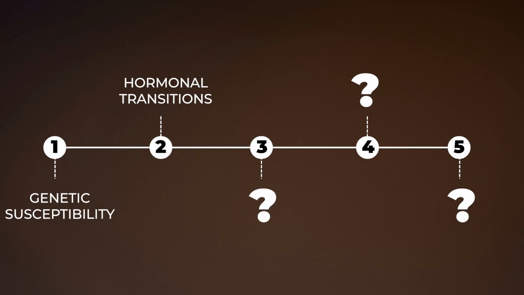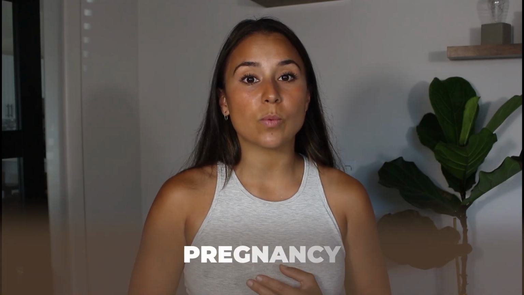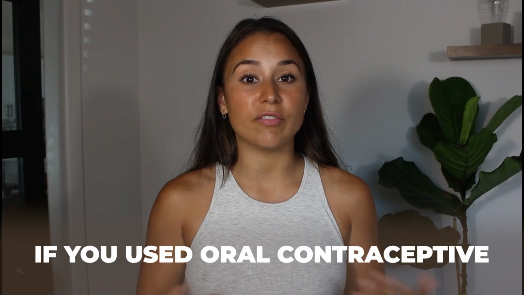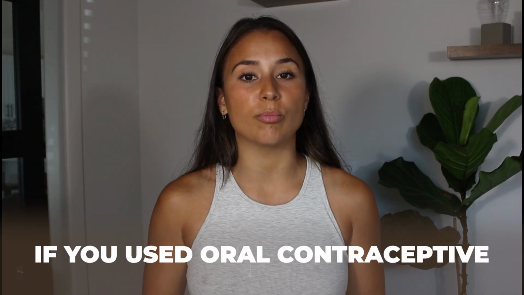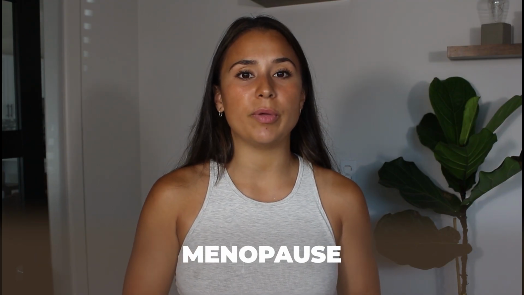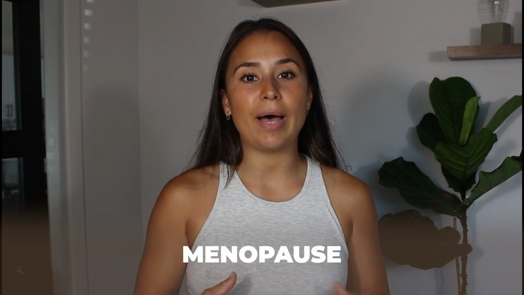The second root cause is any type of large hormonal transition. For women, this is particularly evident because there are several hormonal transitions that women go through. The first one being pregnancy, if you've ever been pregnant. The second one being if you've ever used an oral contraceptive or hormonal birth control. And the third one being menopause. Anytime there's a big hormonal transition, this can impact the immune system because of the way that key hormones like estrogen and progesterone regulate the immune system's function.